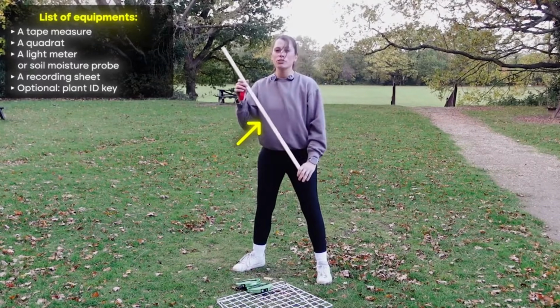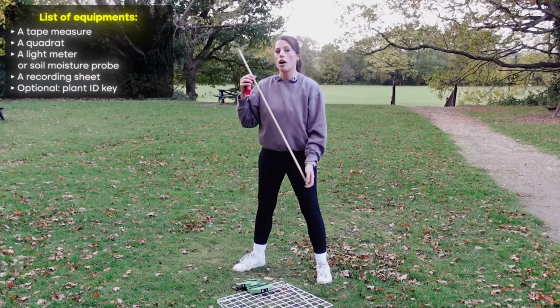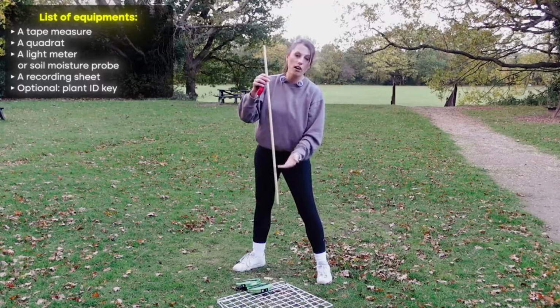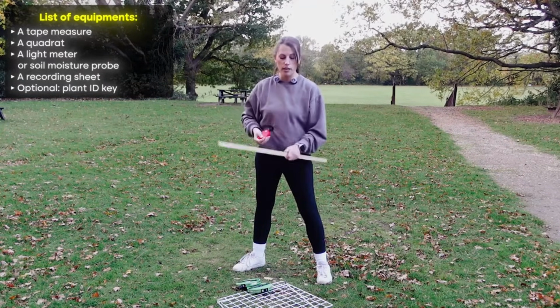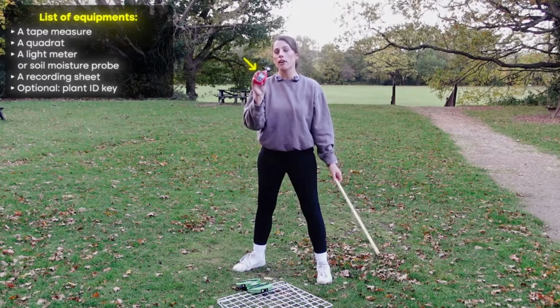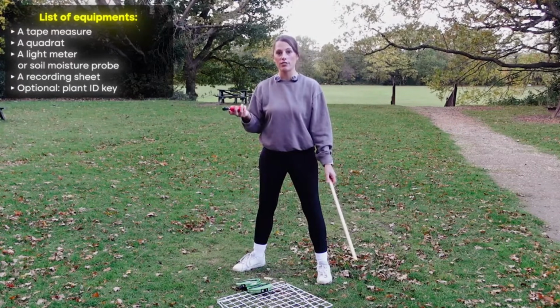I've got a meter ruler here, but I don't think I'm actually going to use that for what I'm doing. But if you were going to be measuring, let's say, the height of plants or something, then you could use a meter ruler. And also I've got a light meter so that I can measure the light intensity in the different areas.